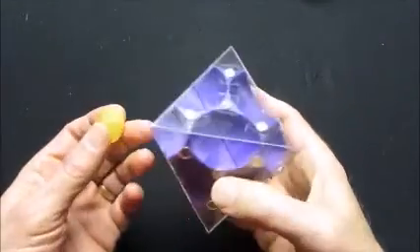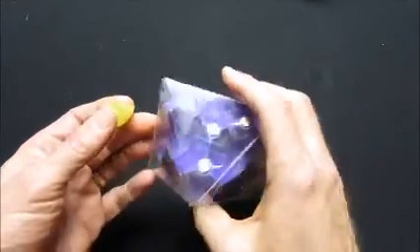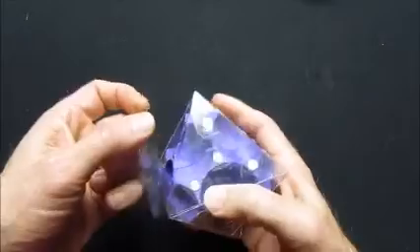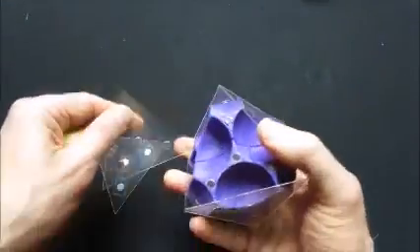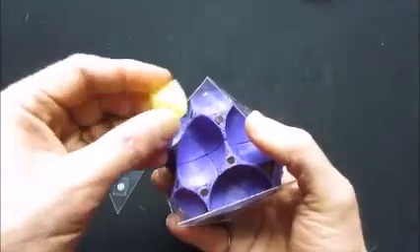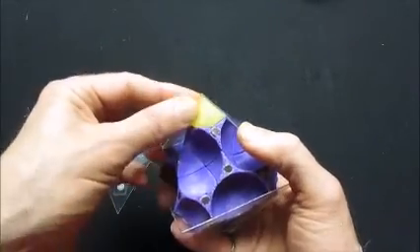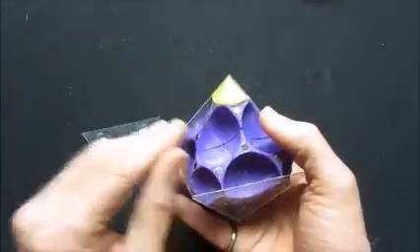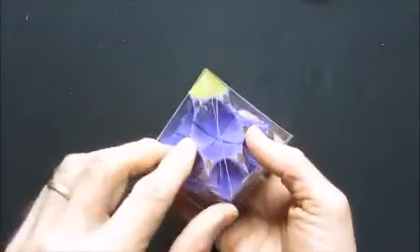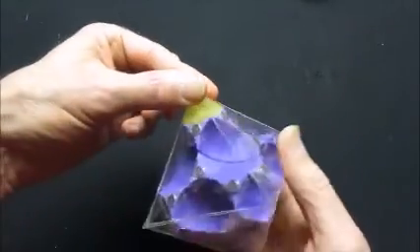Now we can do something similar with the octavoids. Again, at the top of this octahedron here, we can fit in a wedge, a sphere. And that fills in that gap.